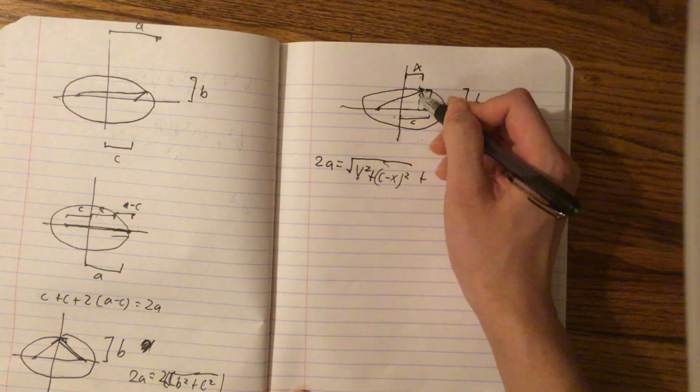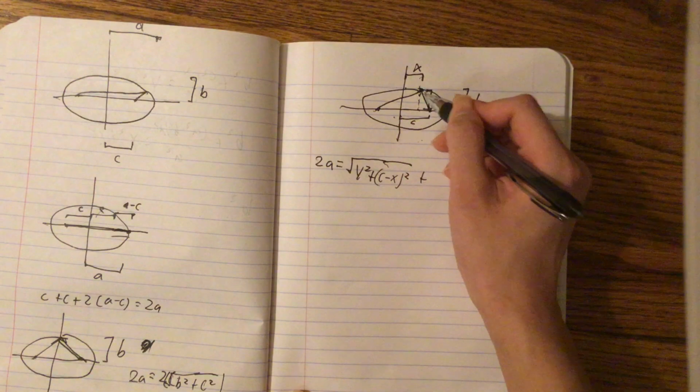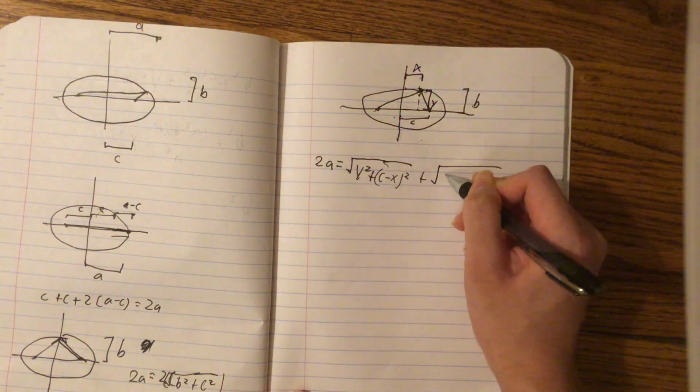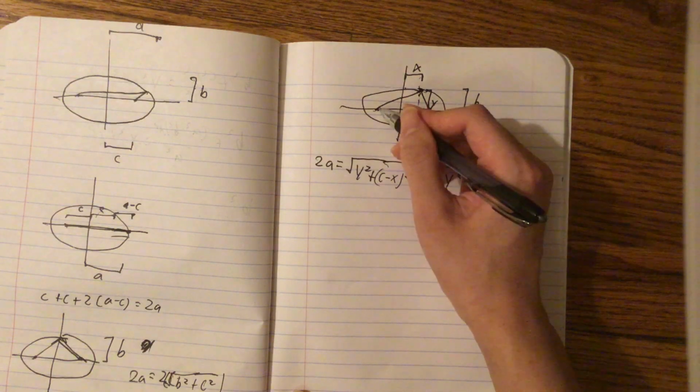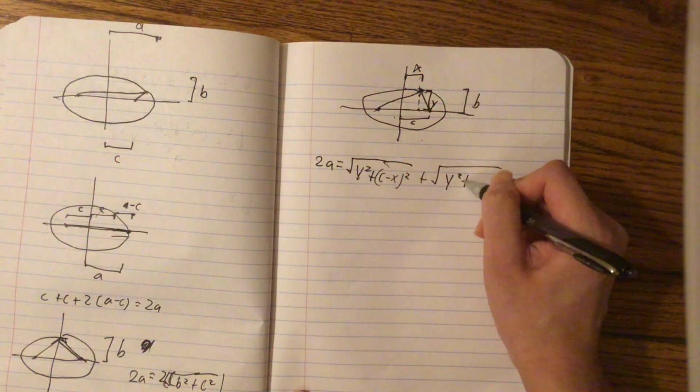Plus, what is the length of this line from here to here? Well, its height is still going to be Y. The height of this triangle will still be Y, plus its base squared, which would be C plus X.